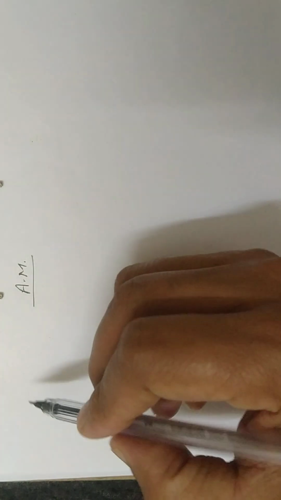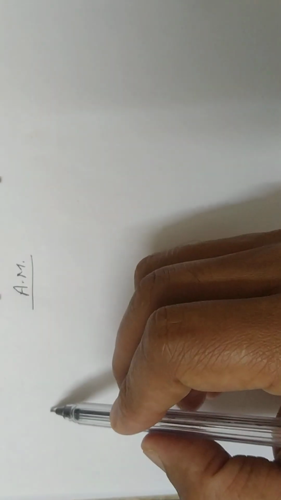Dear students, we have three formulas for calculation of the mean. This is the first formula.